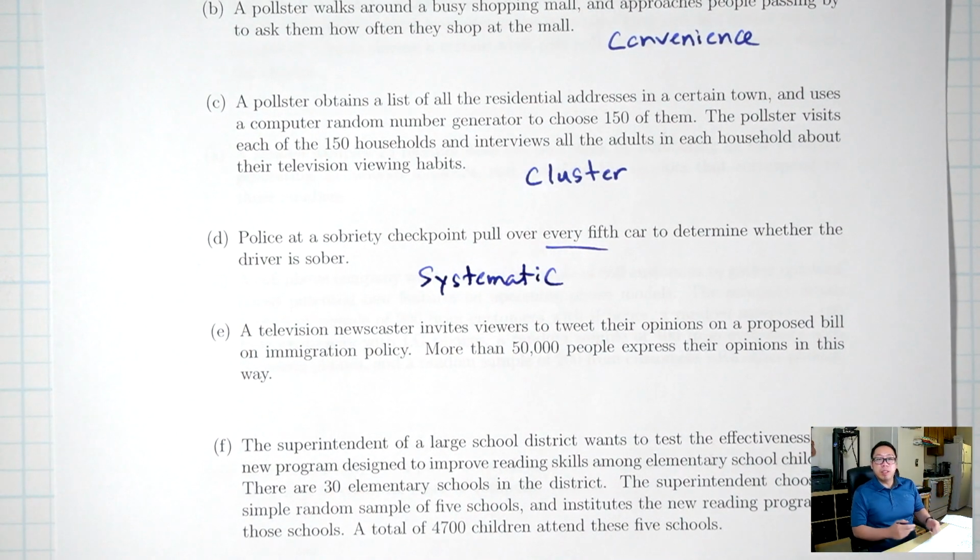Part E, a television newscaster invites viewers to tweet their opinions on a proposed bill on immigration policy. More than 50,000 people expressed their opinions in this way. This is a standard example of you set up a Twitter address, and then that's open to the public, and whoever wants to choose to tweet, they choose to tweet. This is a standard example of a voluntary response.